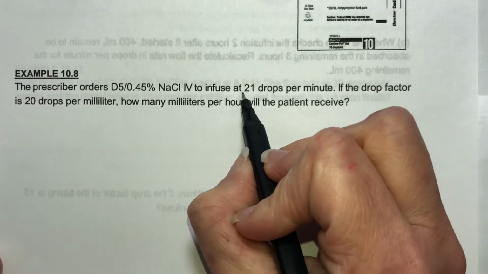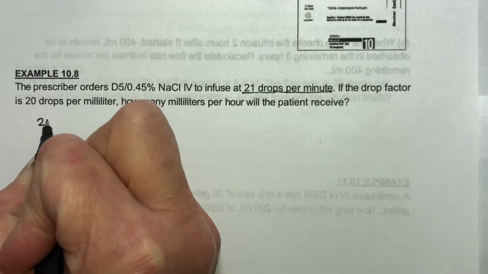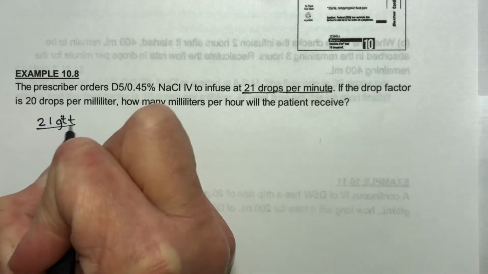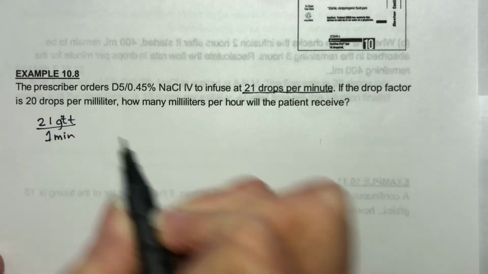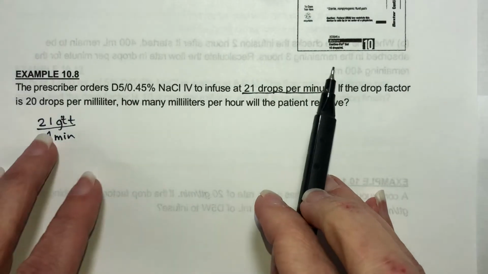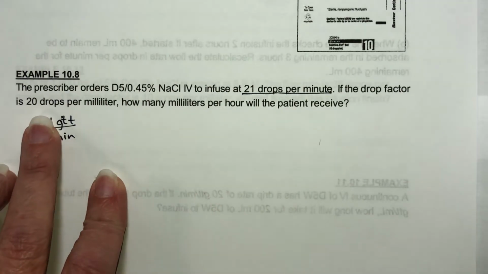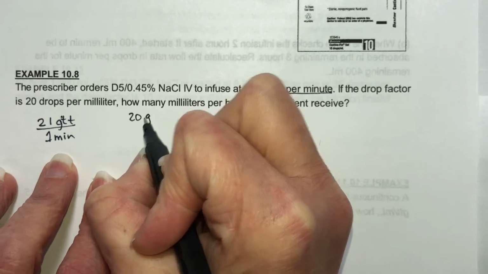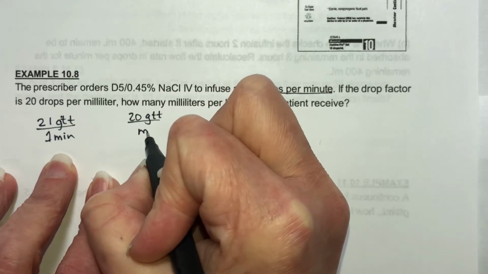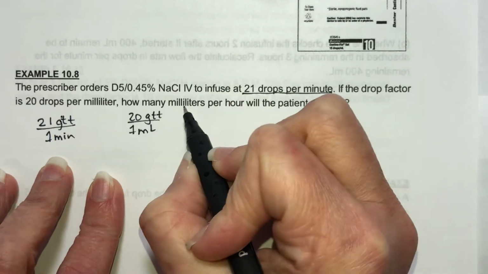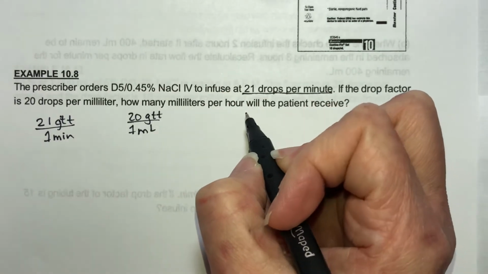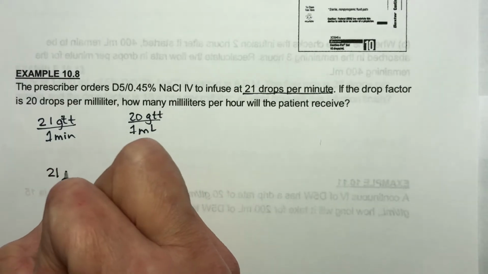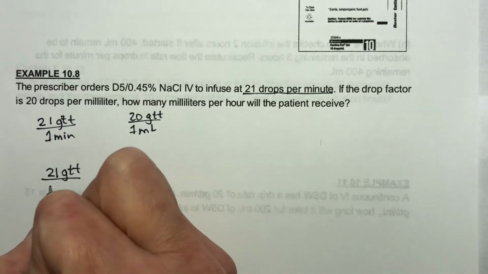Okay, so important stuff. 21 drops per minute. I'm just going to kind of organize the information I have. So that's given to me, that's the order. If the drop factor is 20 drops per milliliter, that would be 20 drops per milliliter. And I'm supposed to get milliliters per hour. Okay, well, let's just do this as a long string. I have 21 drops per 1 minute.